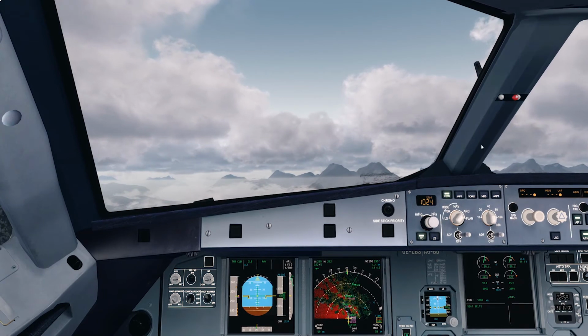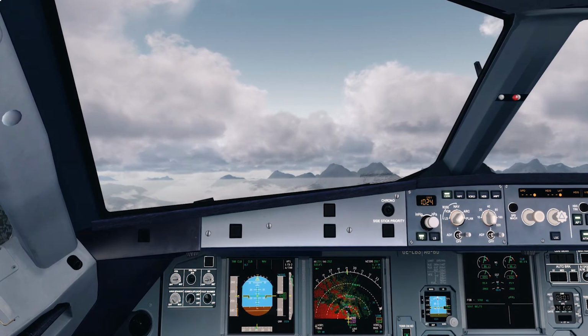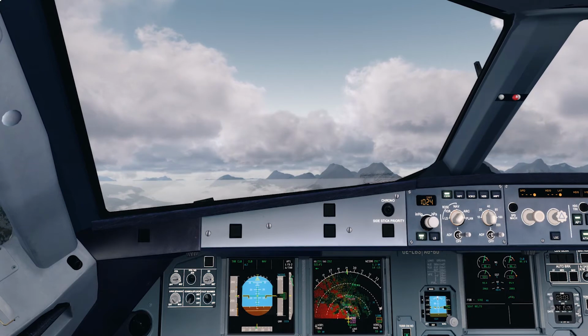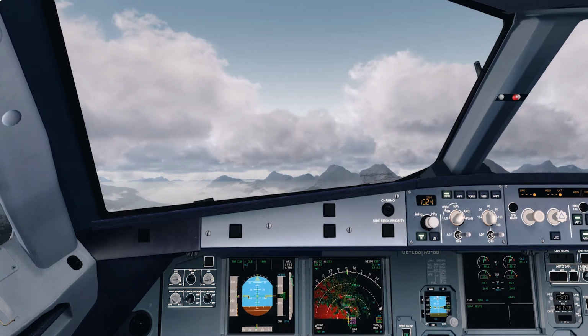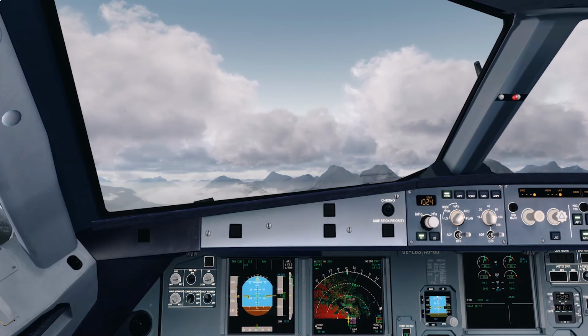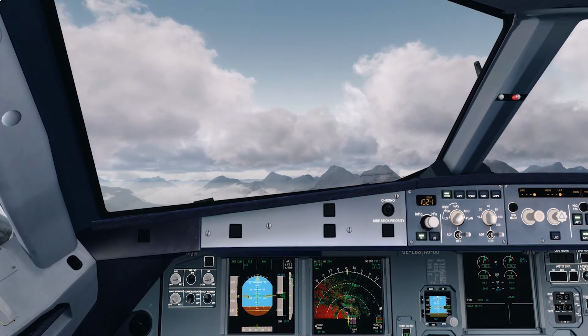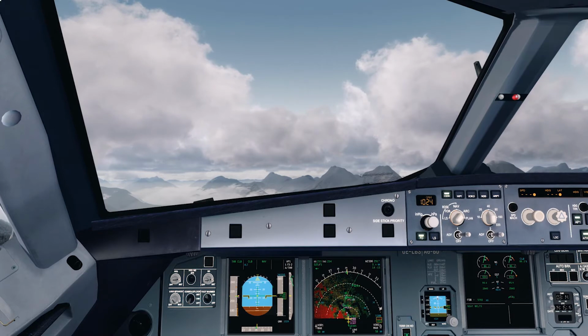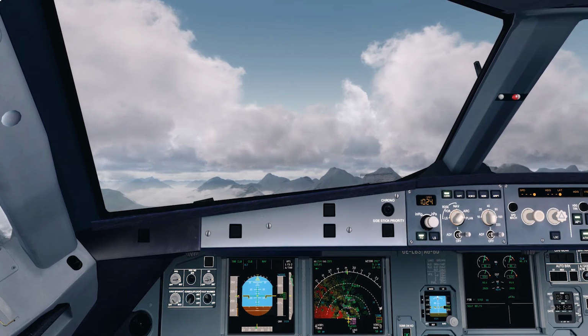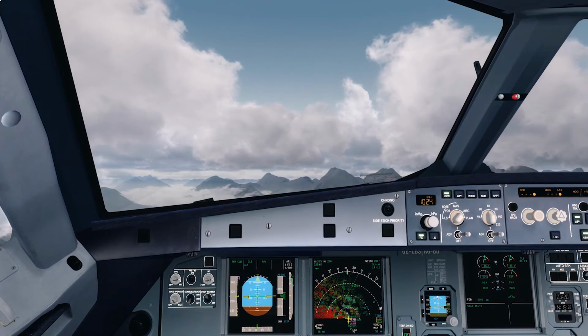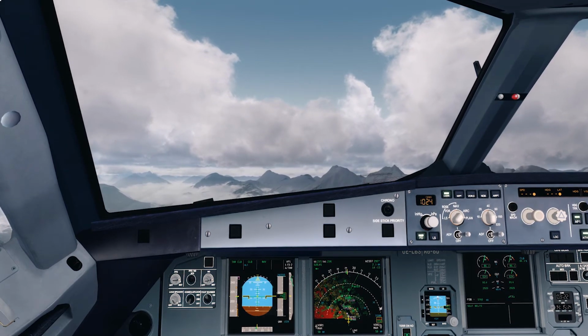So back to the aircraft itself, honestly, the installation is a little bit not what we are used to. So it's a little bit different and tricky. You have to install two add-ons. One of them is the FS spotlights and the aircraft itself.